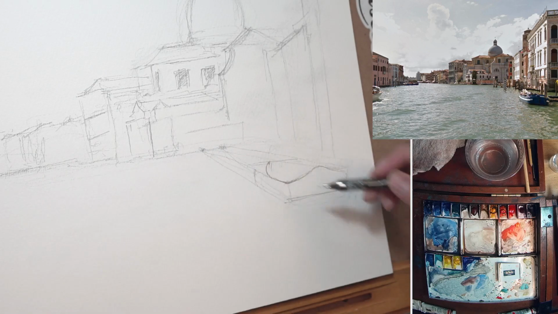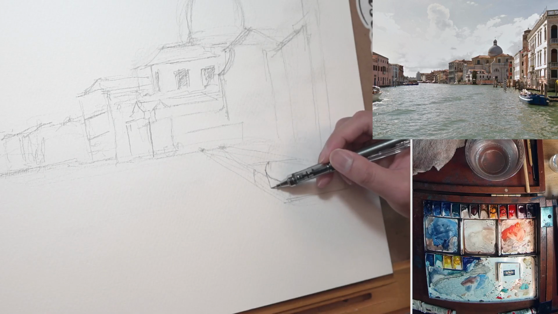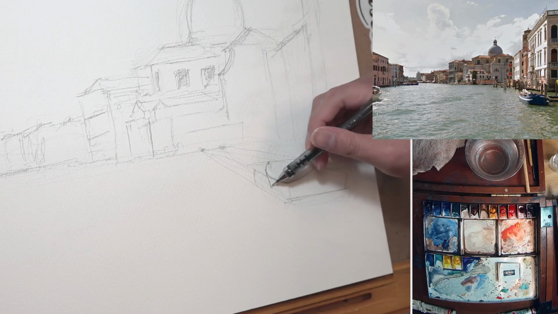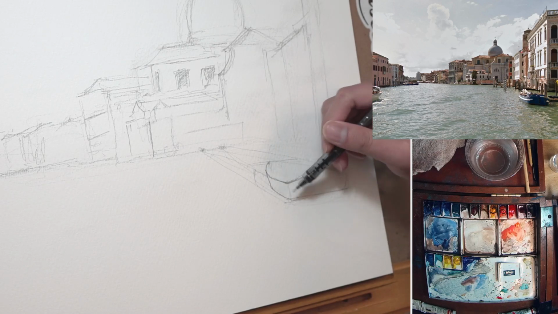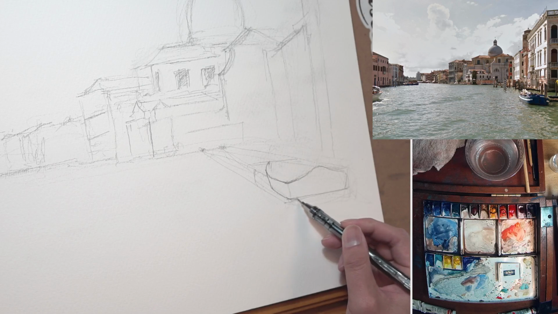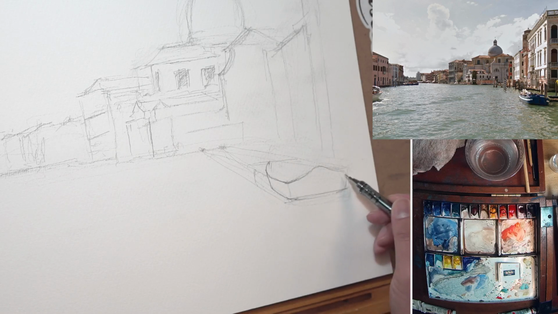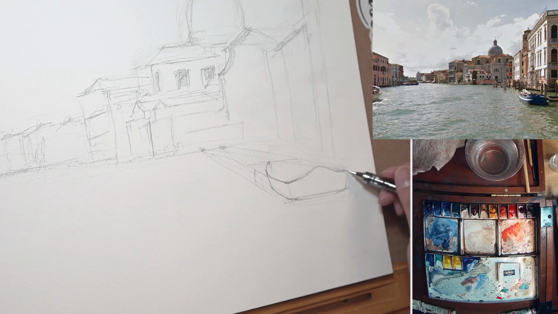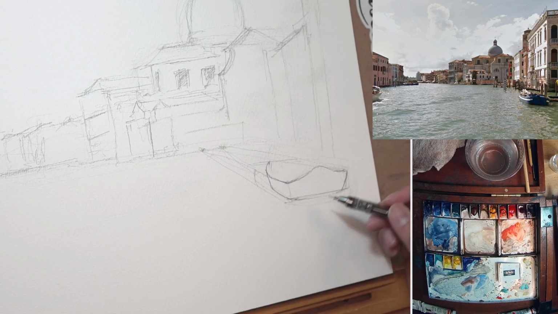It's curving in, but we see the side here, and roughly follow the perspective. Okay, the top is wider than the bottom, so I need to make sure I get that.